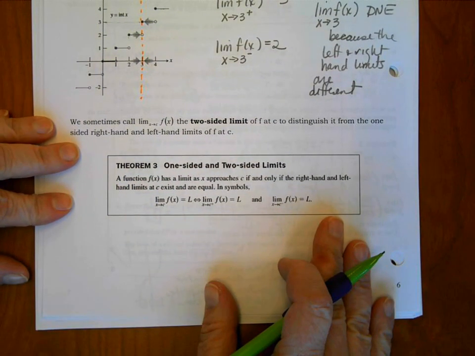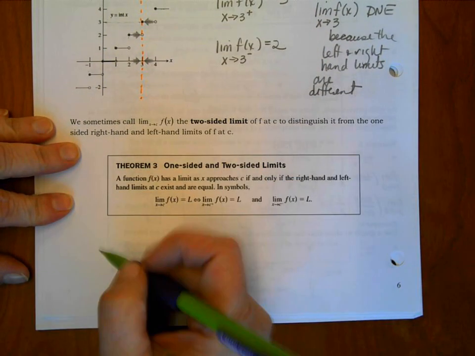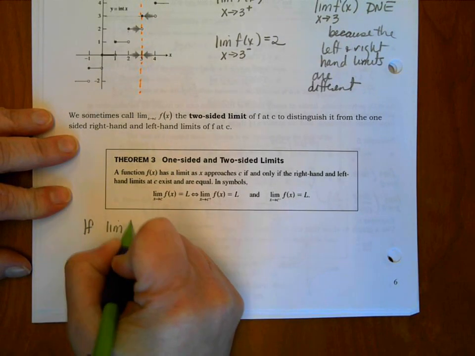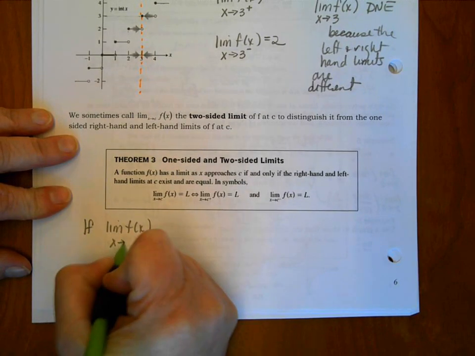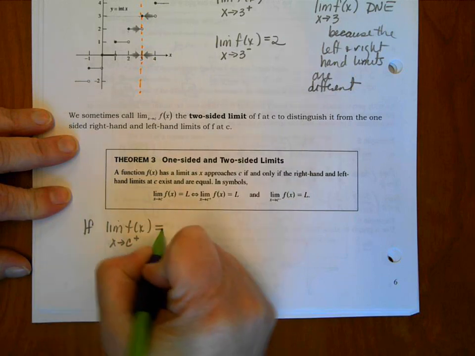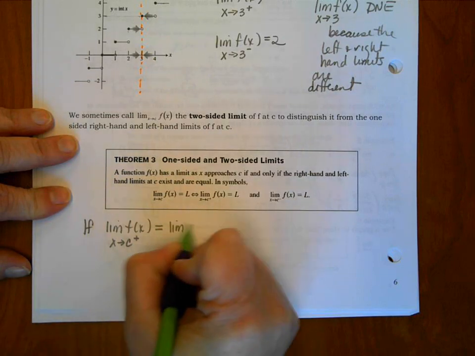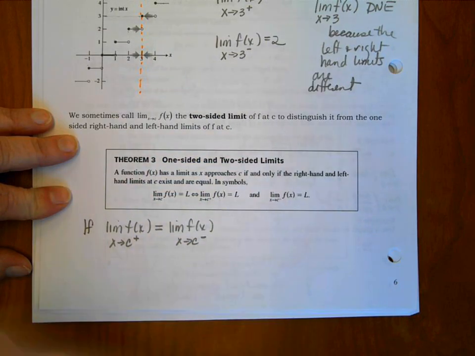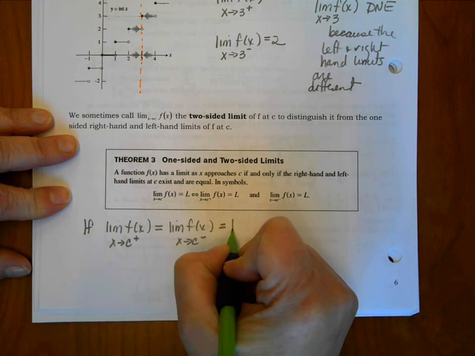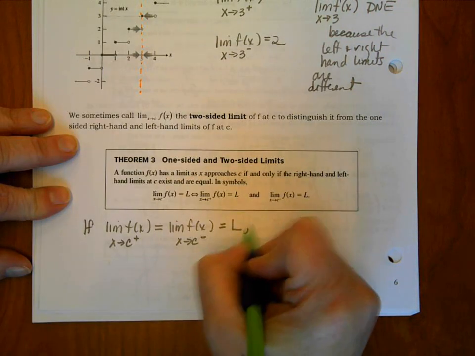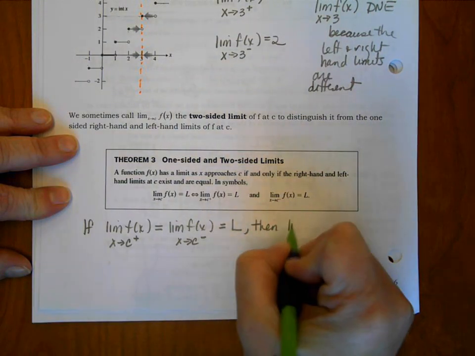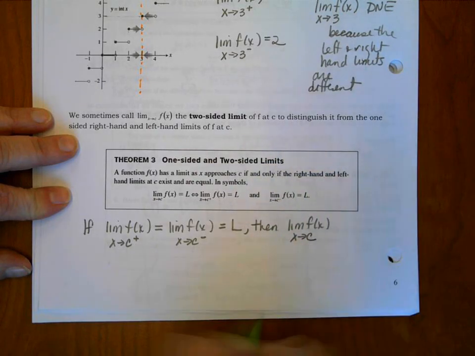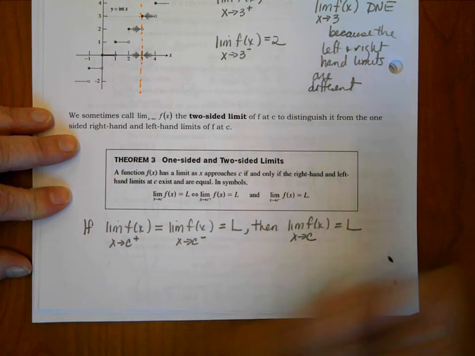I'm going to rewrite it with the notation that we used up here. So what we want to say is that if the limit of f of x as x approaches c from the right is equal to the limit of f of x as x approaches c from the left, and those both equal the same value, let's say L, then the limit of f of x as x approaches c overall is also L.